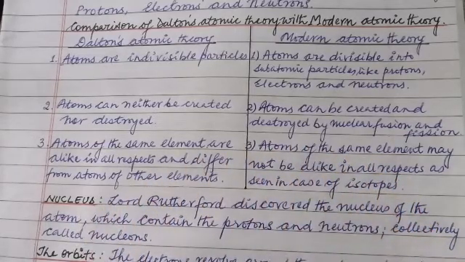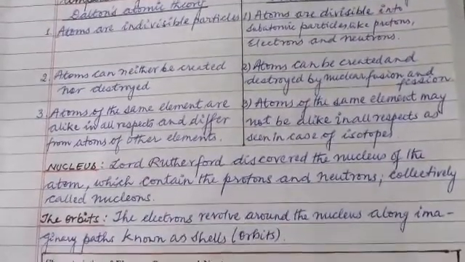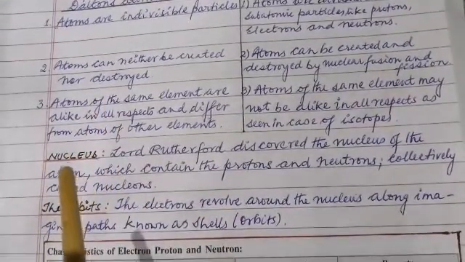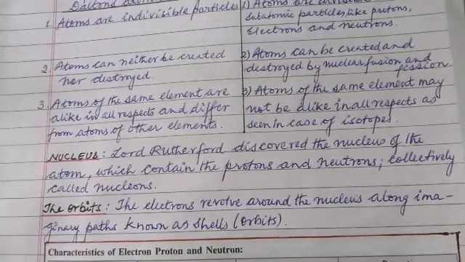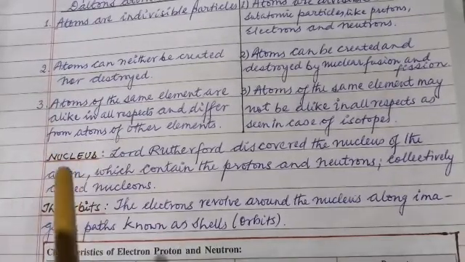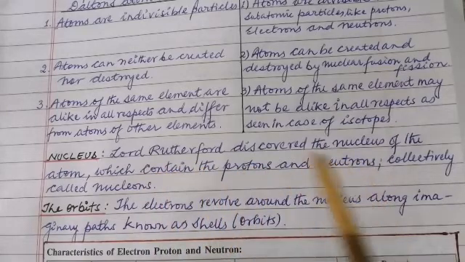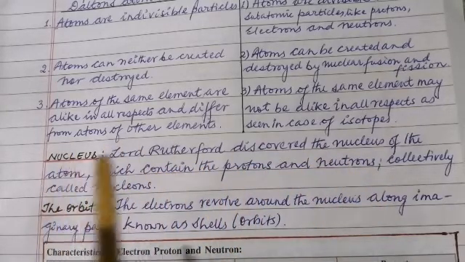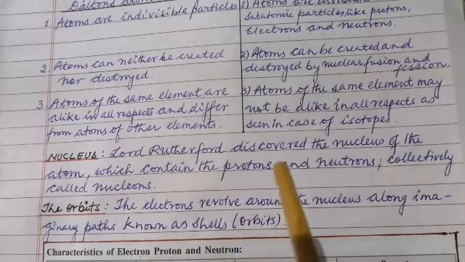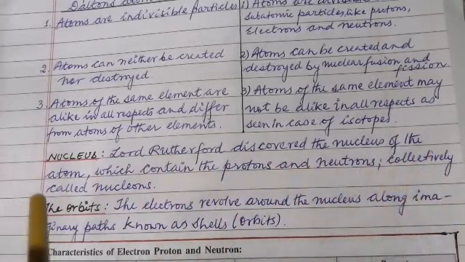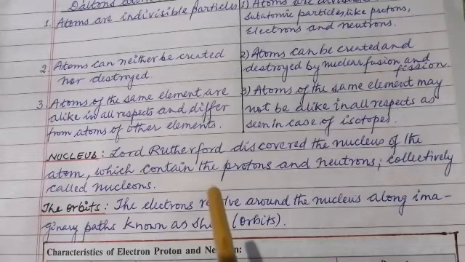Now, we come across a very important term, that is nucleus. And you have already studied in the lower classes, it is Lord Rutherford who discovered the nucleus. So Lord Rutherford discovered the nucleus of the atom, which contains the protons and neutrons.